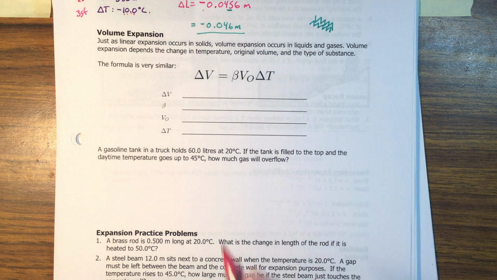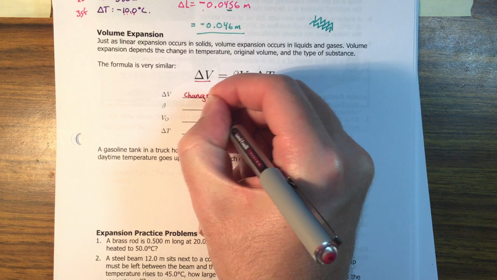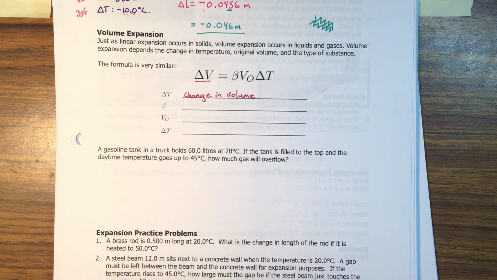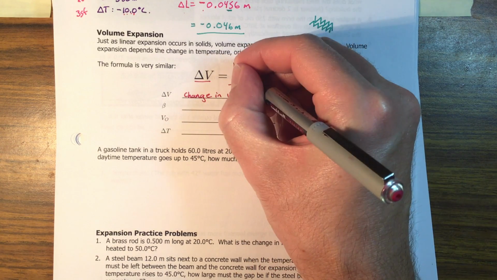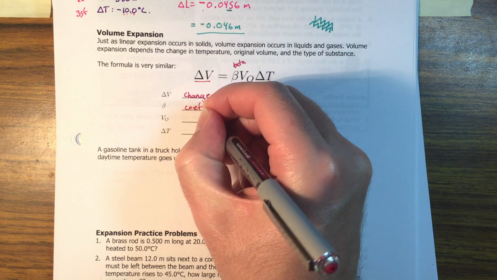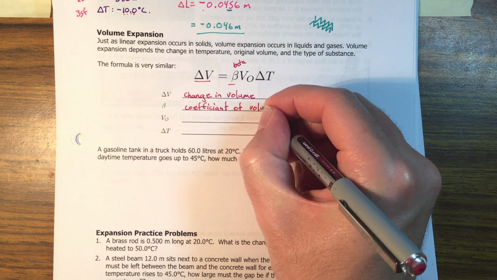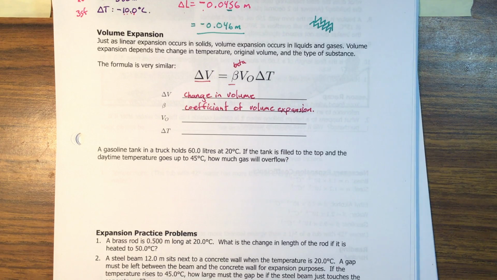Well, we've seen this formula before. Delta V, that's going to be our change in volume. Again, our units don't matter, whatever unit we're measuring the volume with, so cubic centimeters or liters. This is a beta, the second letter of the Greek alphabet. That is our coefficient of volume expansion. Again, it's just a number that you look up on a chart.